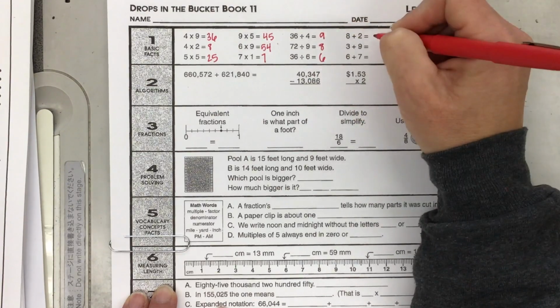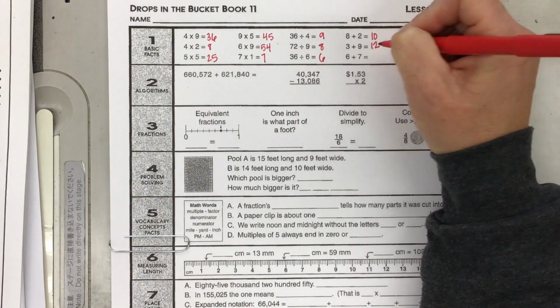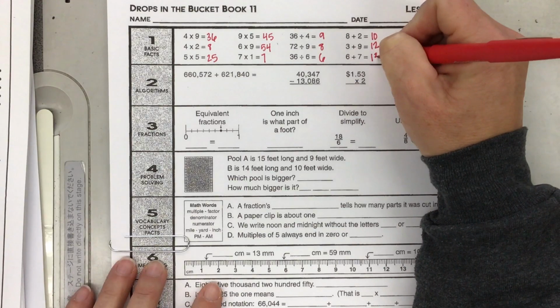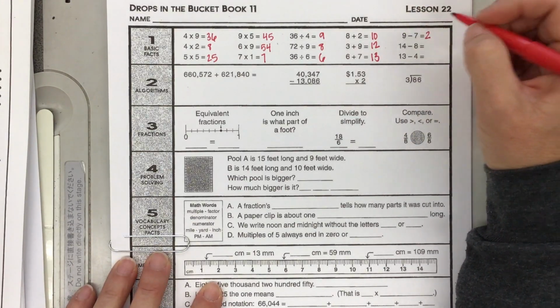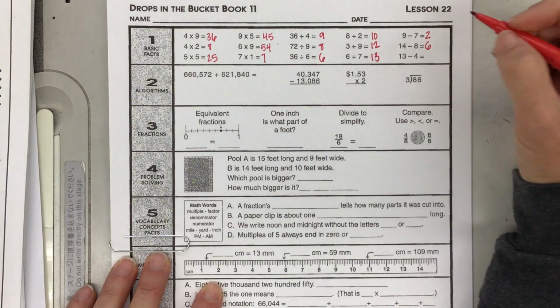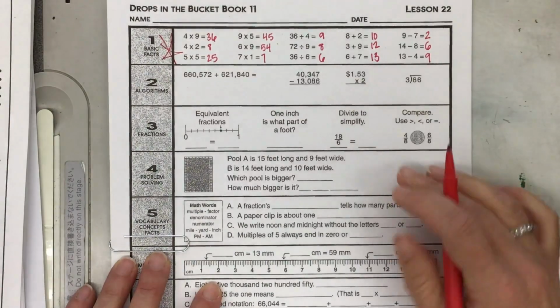6. 8 plus 2 is? 10. 3 plus 9 is? 12. 6 plus 7 is? 13. 9 take away 7 is? 2. 14 take away 8 is? 6. 13 take away 4 is? 9. Awesome. Give yourself a big star if you got all those right.